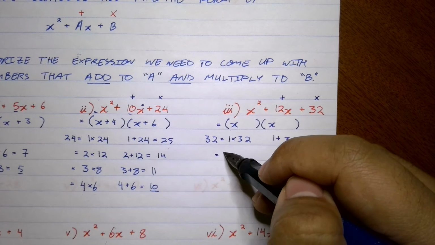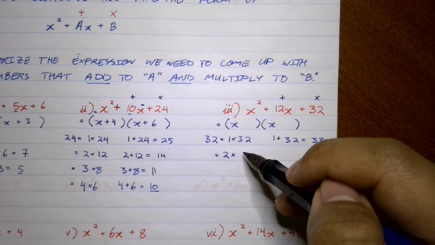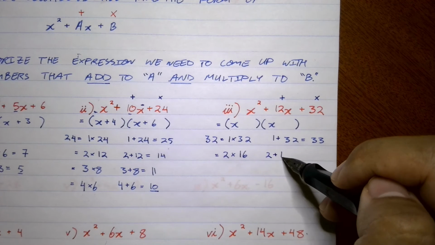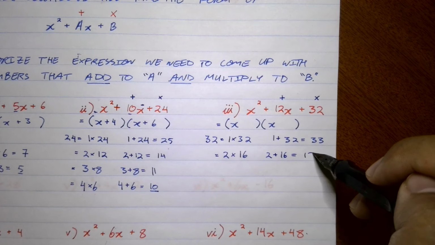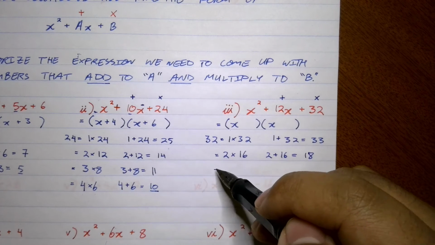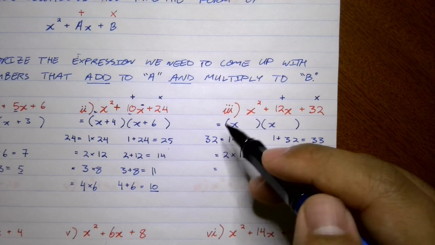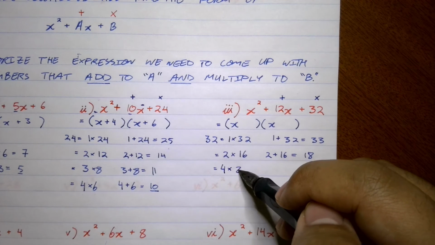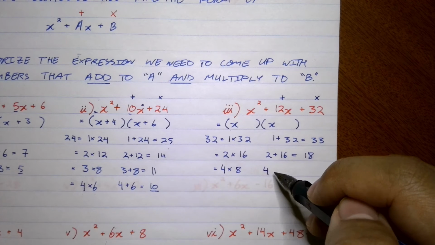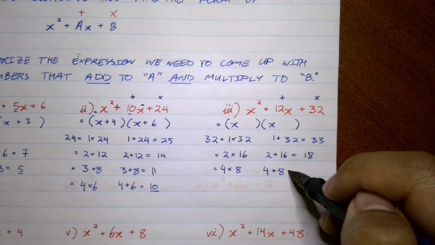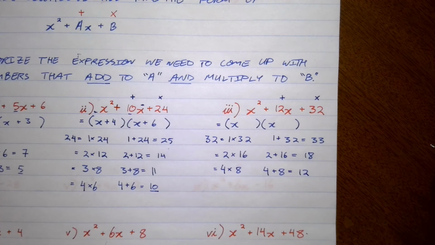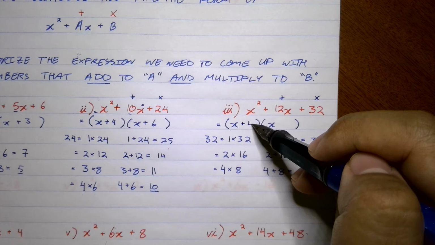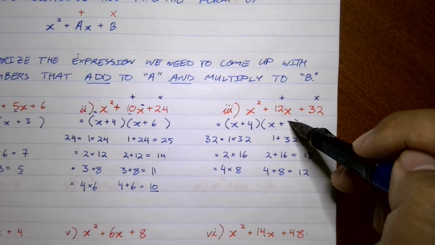Try the next one. 2 times 16. Let's try adding them. 2 plus 16 is 18, which is not 12. 3 doesn't work. Let's try 4. 4 times 8. Let's test 4 plus 8. Well, that is 12. So the numbers that belong in these two spaces are plus 4 and plus 8.